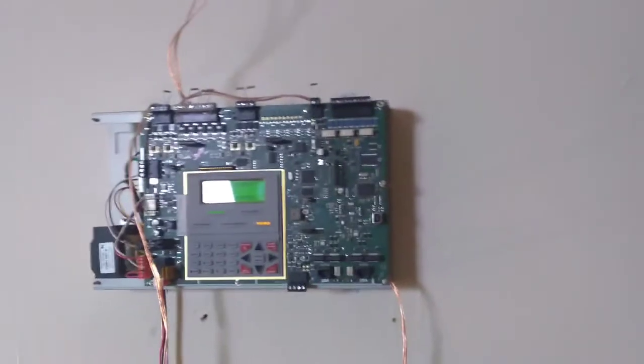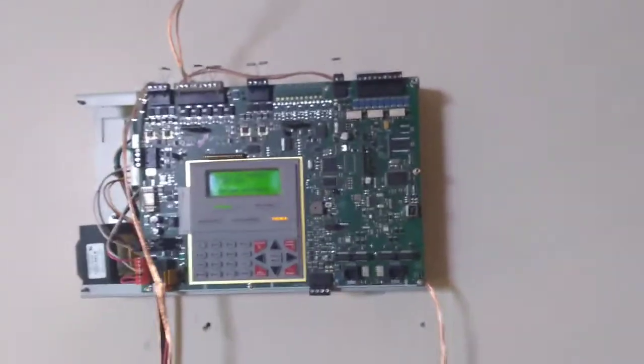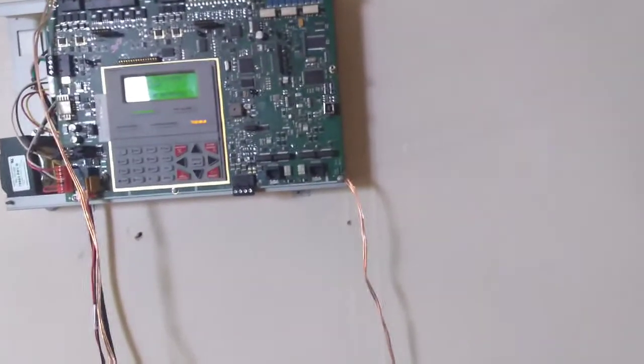One of these days for this Notifier FSP 5VD, I'd like to get another smoke detector, and I'd like to try to get a heat detector for this panel. But other than that, I think I should do a test. See how this works.